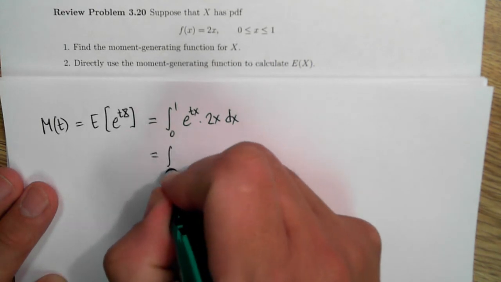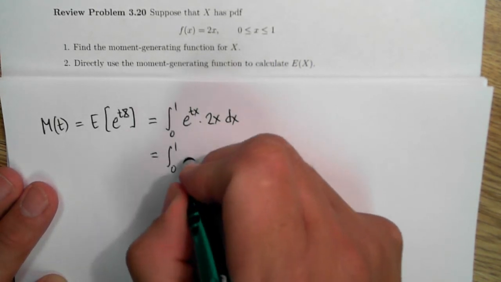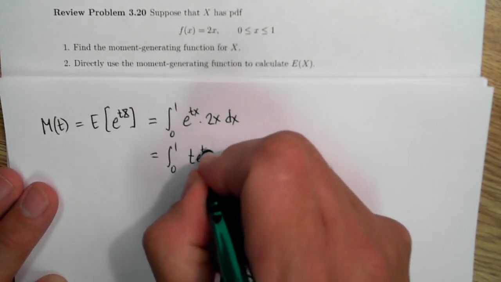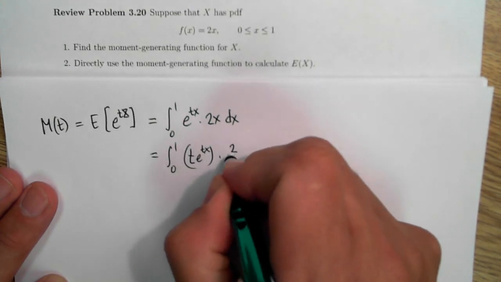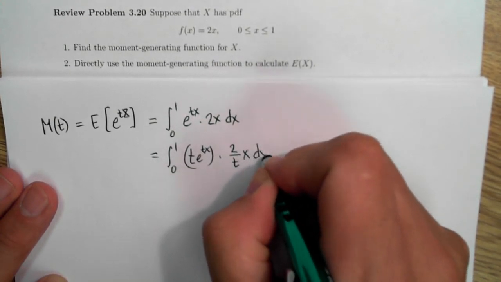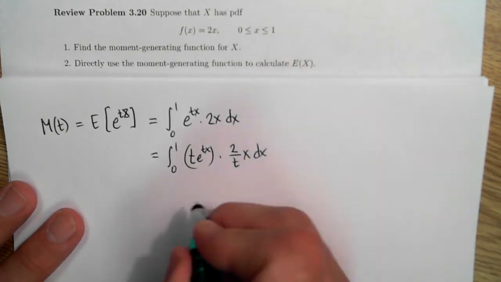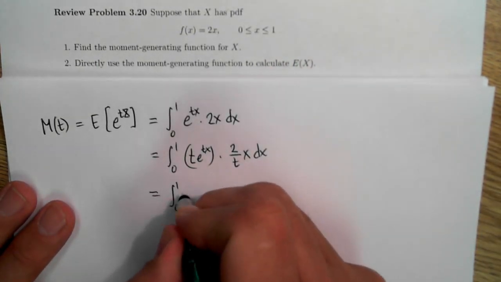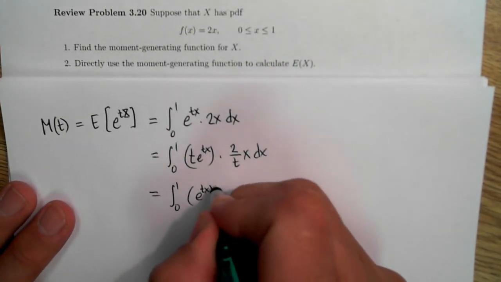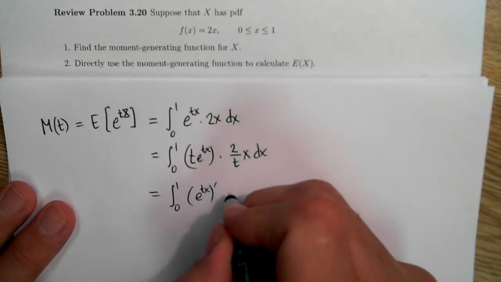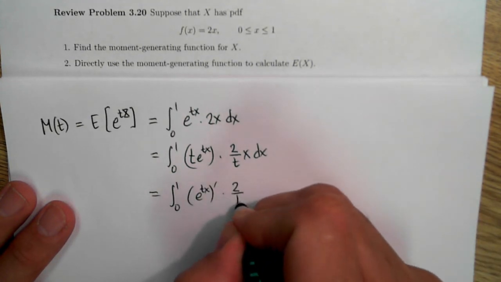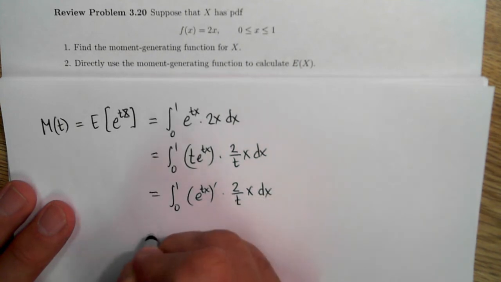All right, to do this, we get the integral from 0 to 1. Let's write this as t times e to the tx times 2 over t x dx. And the reason I do that is because the thing in parentheses is the derivative of e to the tx, times 2 over t times x dx.